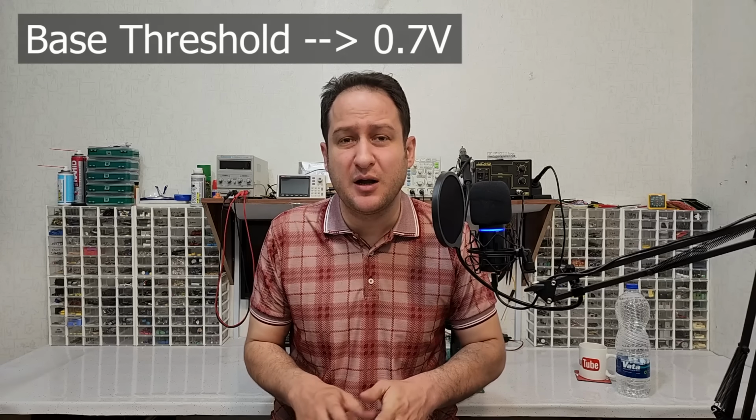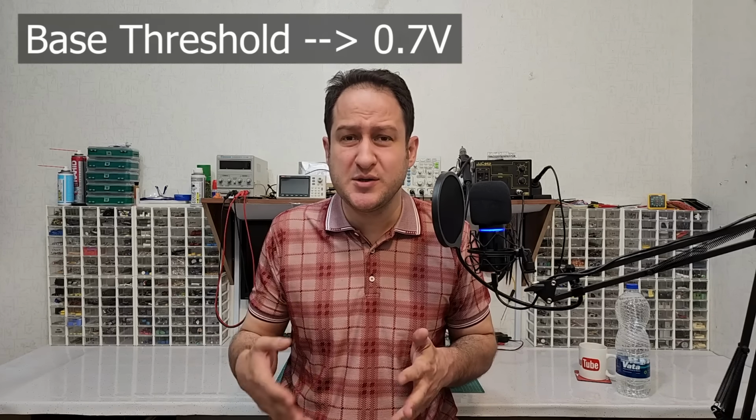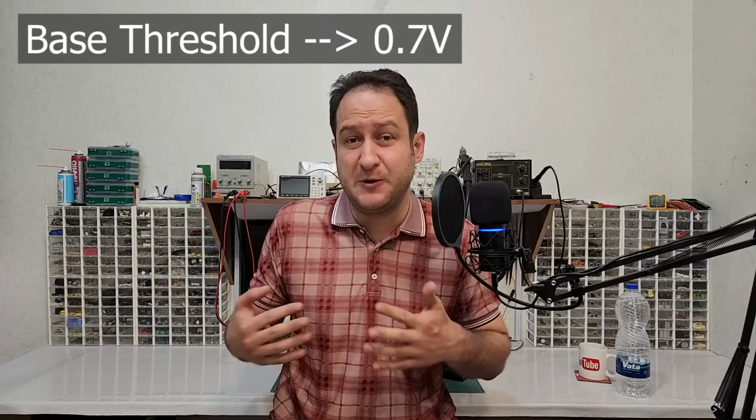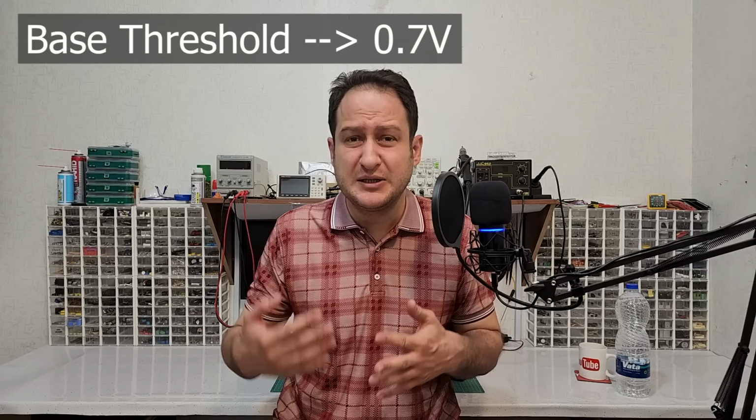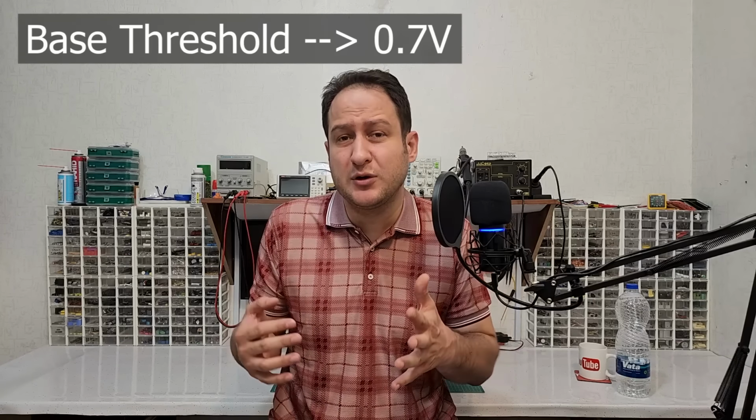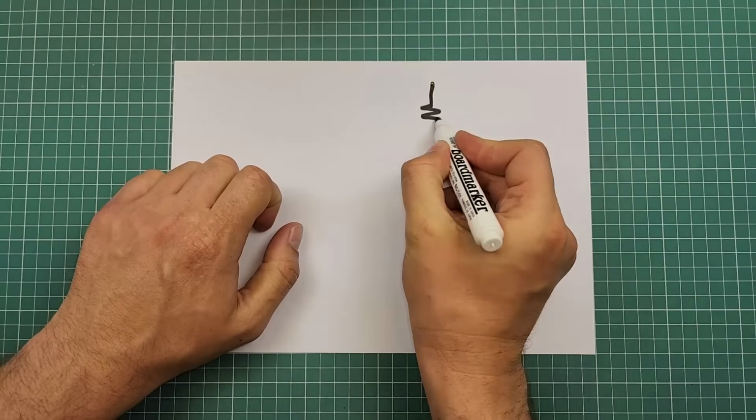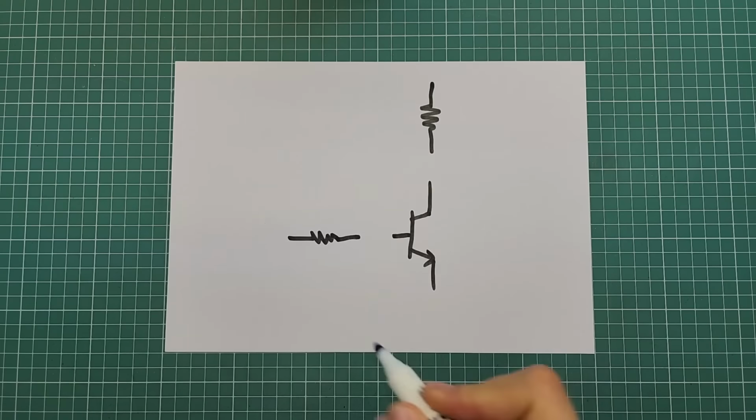There is a misunderstanding about BJT transistors. Most newbies think that there is a threshold voltage at the base terminal of a transistor, say 0.7 volts. Applying voltages greater than 0.7 volts will turn the transistor on, and applying voltages lower than 0.7 volts will turn the transistor off. But this is not true.